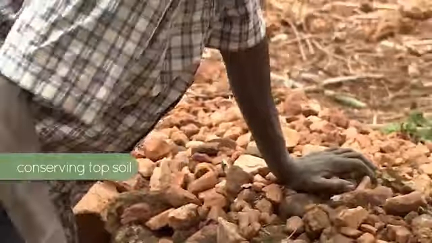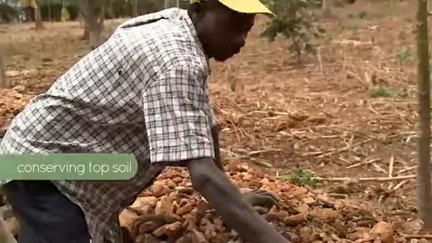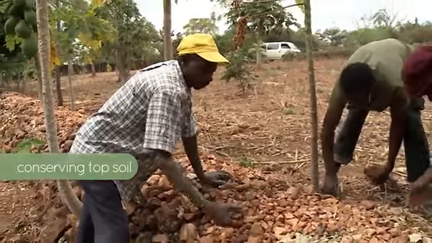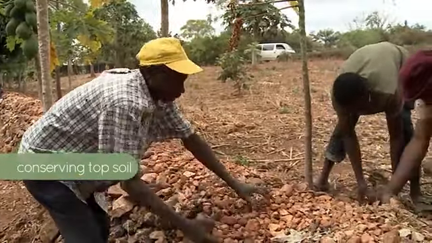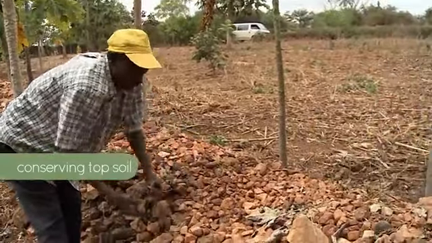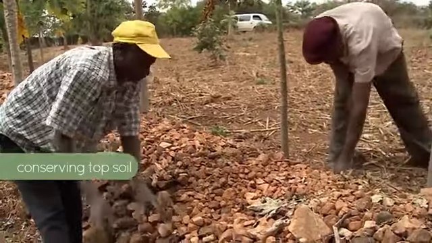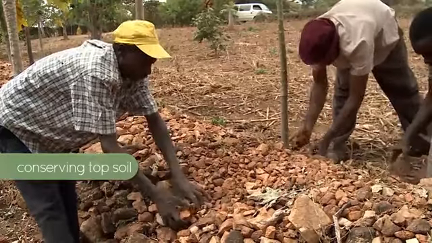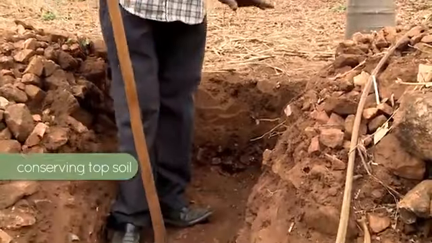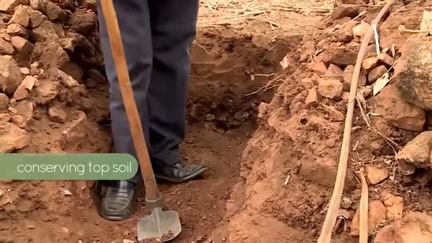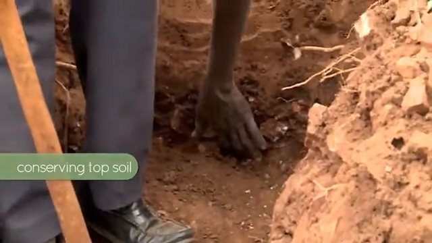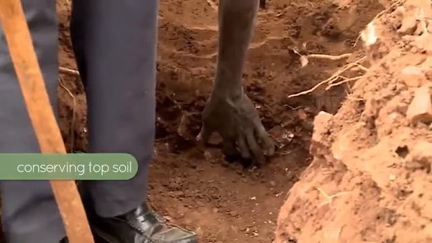I want to show you the benefits of the last 20 years, which are a result of this stone line. We want to see where the soil has been deposited in the stone line. When I started arranging this stone line 20 years ago, if you look, this was the level of the ground. And since then, we've conserved over 1 foot of soil.